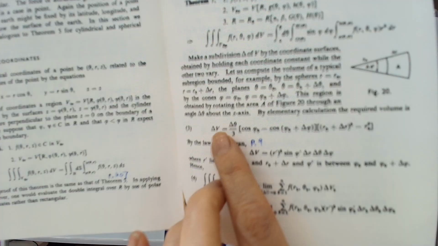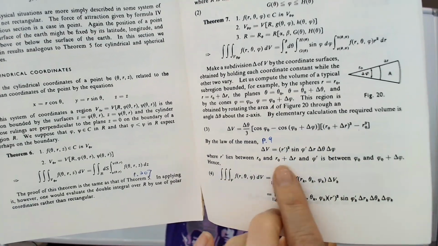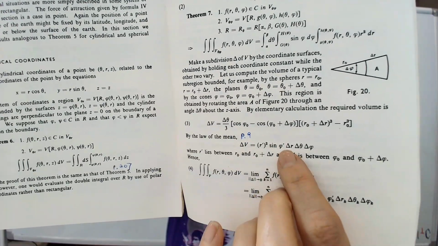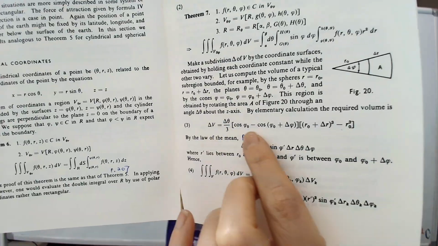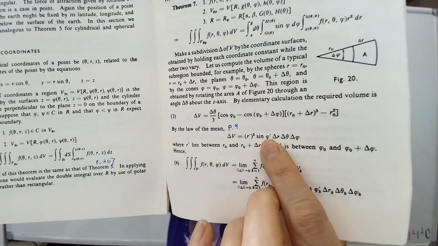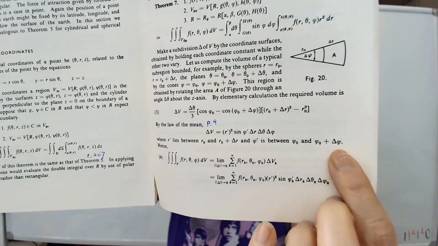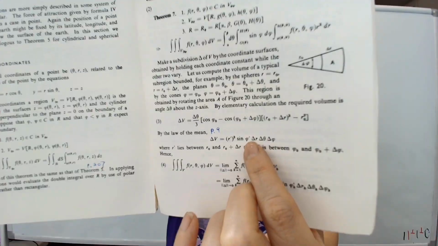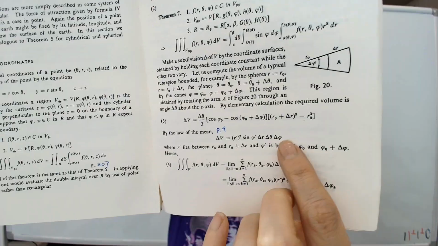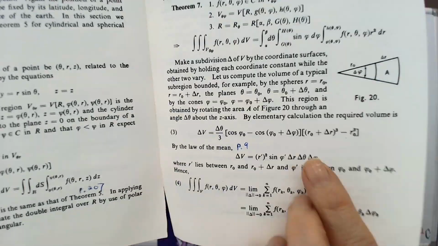So this thing we'll take. See, this is the difference. We'll take the derivative of cosine, which becomes minus sine, and then plug in the minus sine of some value phi prime, where phi prime is between phi 0 and phi 0 plus delta phi. And then of course the difference of the inside is delta phi right there. So we have those two in there, and the negative sign is taken care of somewhere in there. Please confirm that fact yourself.